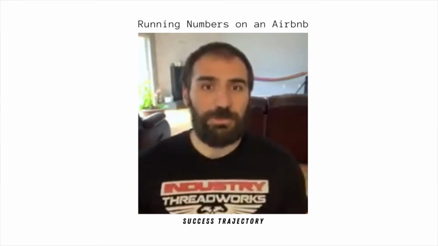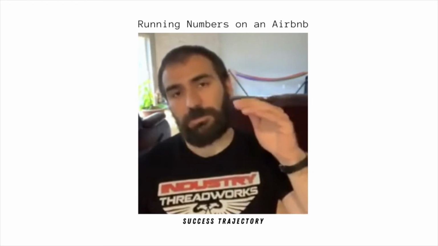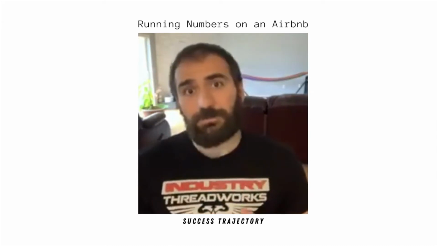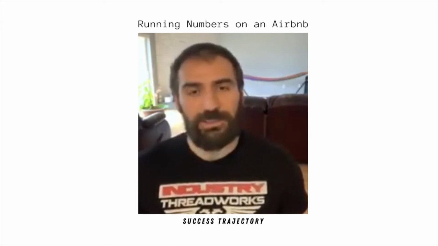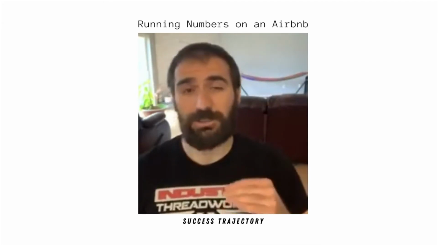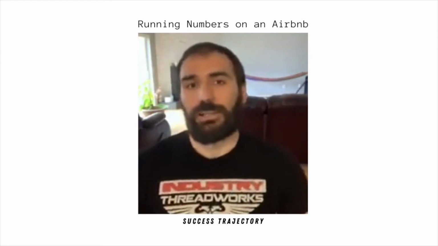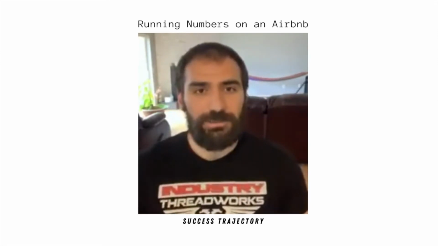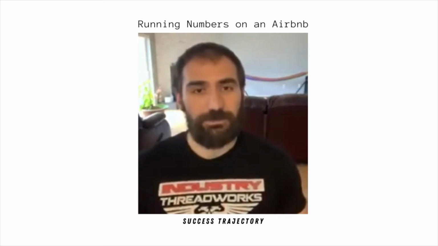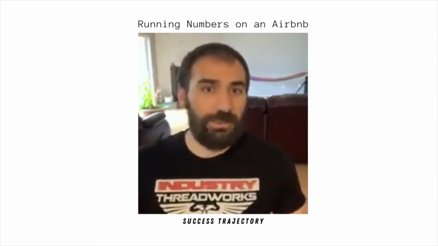So when you run your numbers on it, you have to look at, okay, here's what my projected income is going to be monthly based on the occupancy, based on the daily rate. And that's got to be an average, right? Some months you're going to have crazy high months, and some months you're going to have crazy low months, right? So you got to average it out. My rule of thumb is if your rental as a standard rental makes $1,500, an Airbnb maybe makes like $3,000 average a year.